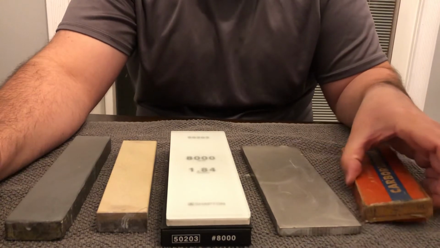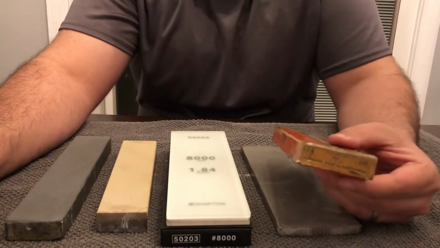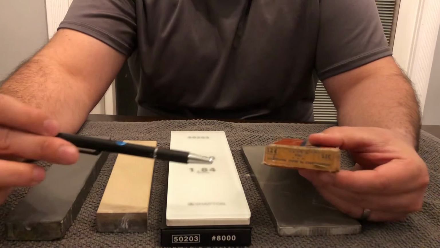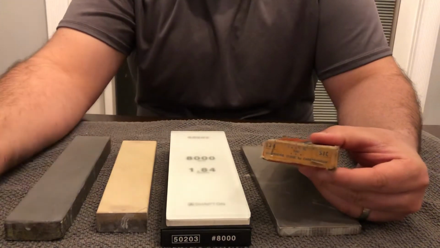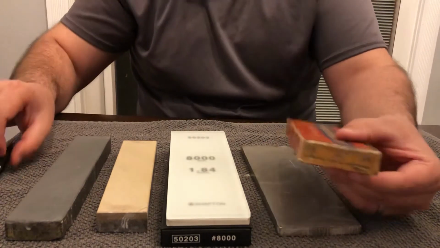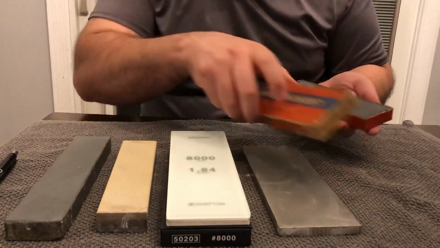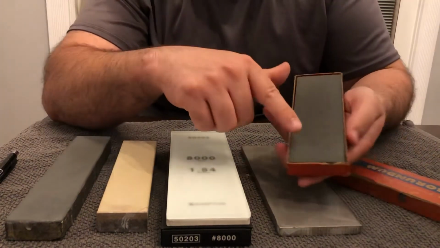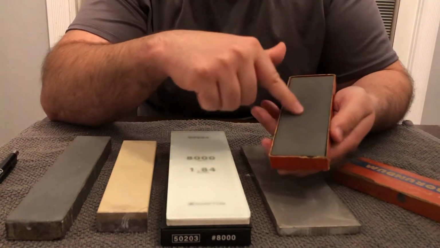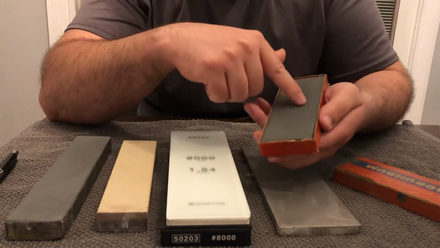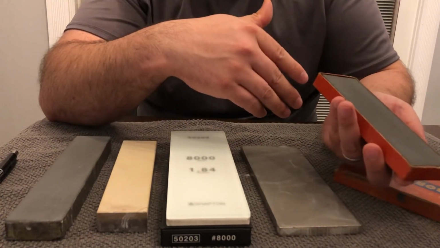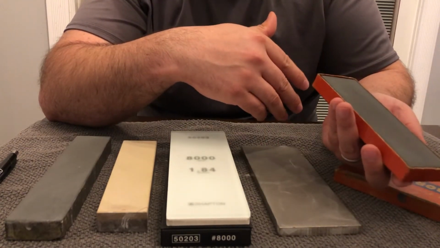So this carborundum is actually defined as fine. But what does that mean? Well, it means nothing. It just means that in relation to other stones they made, this stone is smoother, the particles are smaller, and it's more dense, and it's going to get a higher polish than what they consider a coarse stone.